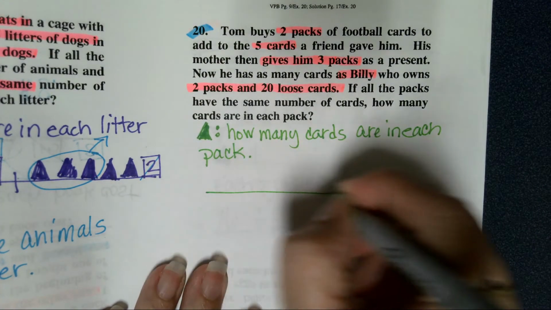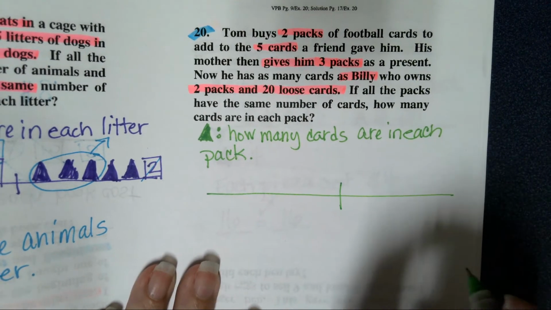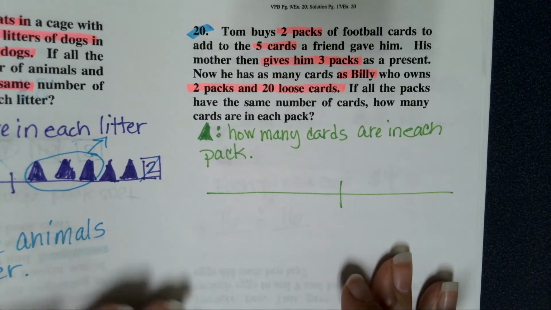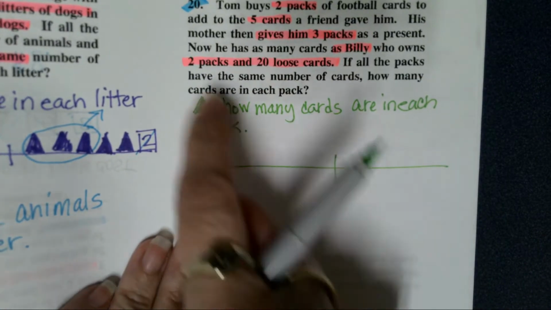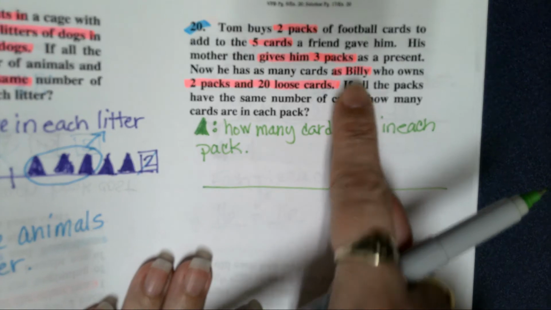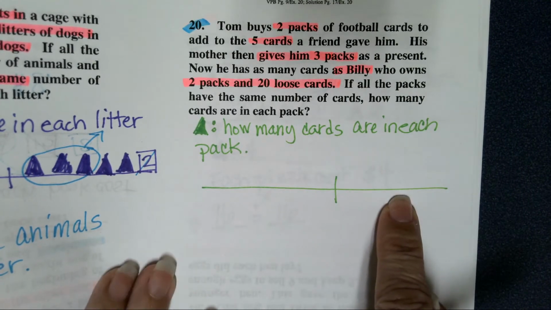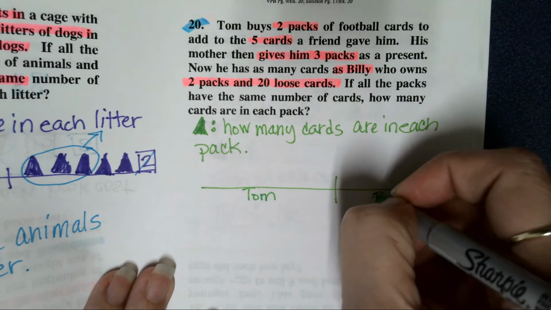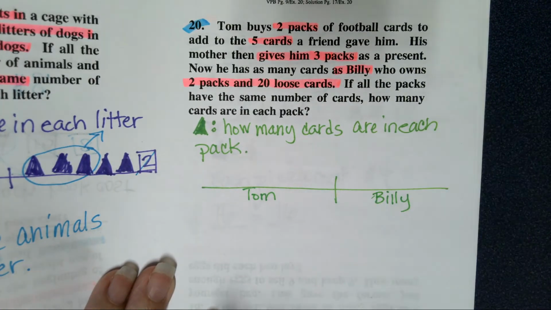Draw our balance. So we've got Tom and we've got Billy. And this statement says now he has as many cards as Billy. So that means that each one of them is going to be equal. So I'm going to write Tom over here on the left, and I'm going to write Billy over here on the right. So let's see what Tom has.